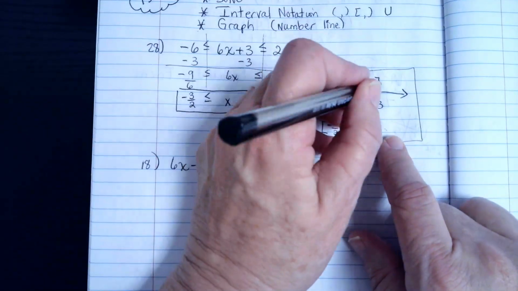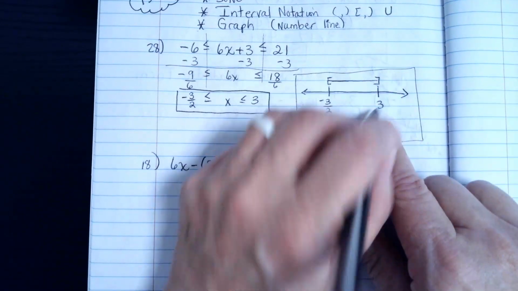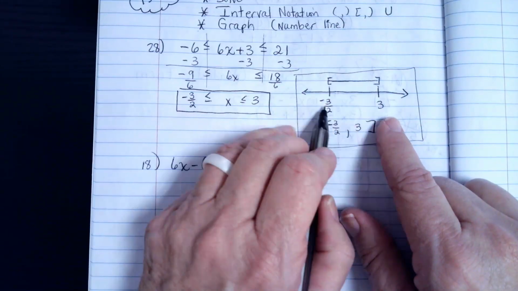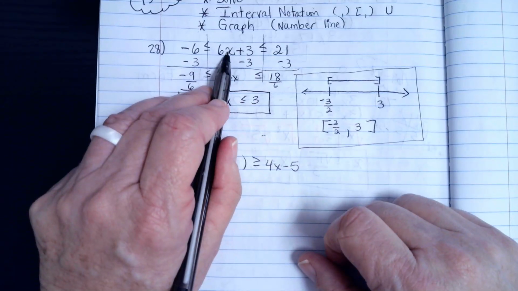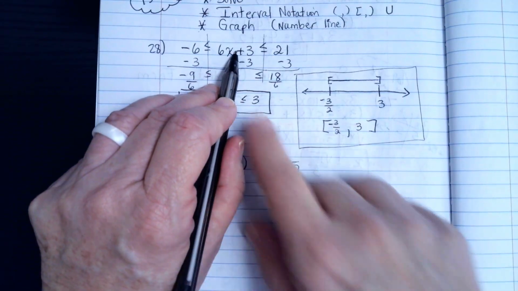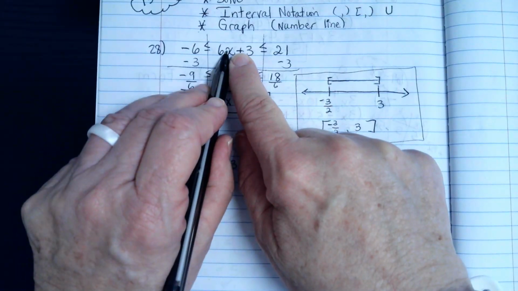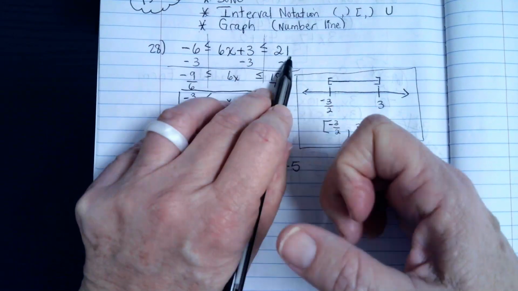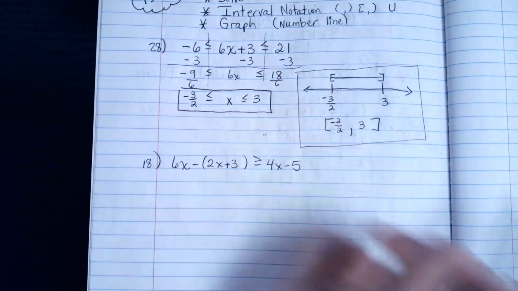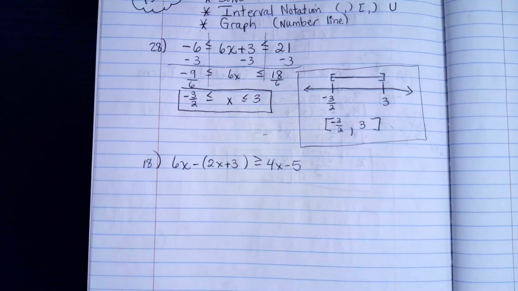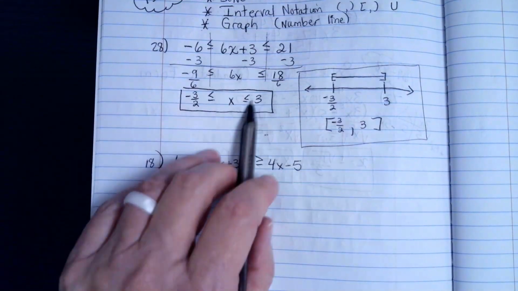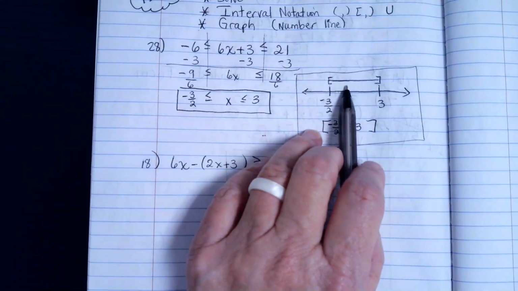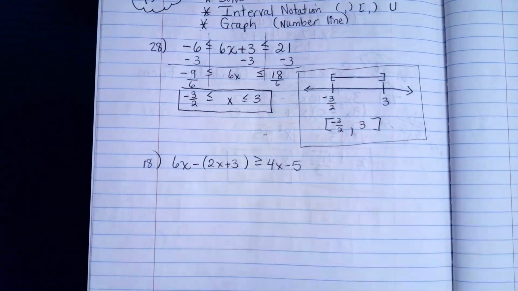And I included the 3 itself. Let's check it out. What if I plugged in a 3 itself? So, what's 6 times 3? Plus 3. Is negative 6 less than or equal to 21? Is 21 less than or equal to 21? So, I included the ends because it said I could. Whenever you get your solution, you are finding where on the number line you can find stuff that will work. Okay? So, with that in mind, let's try this one out.